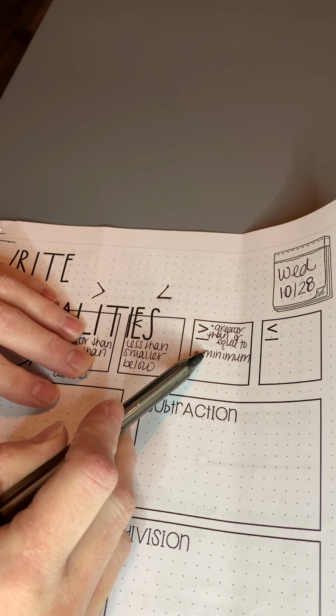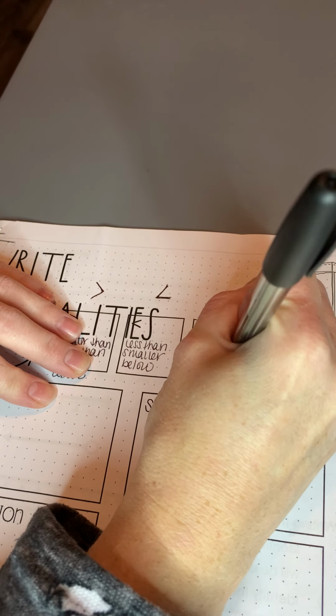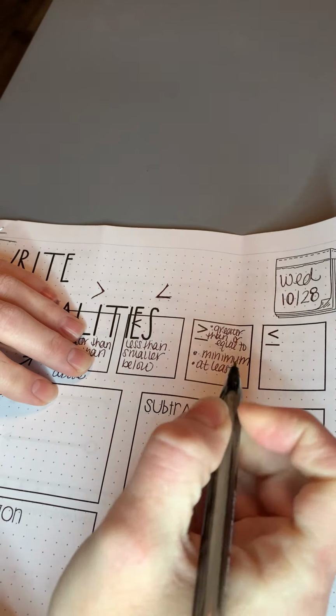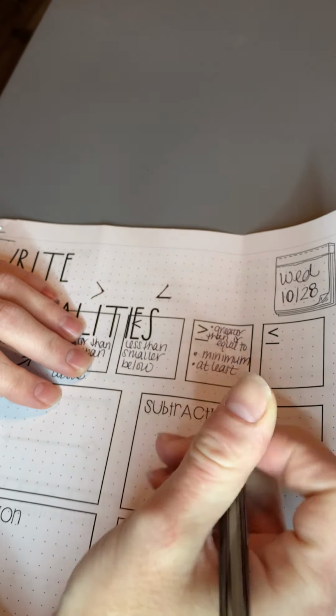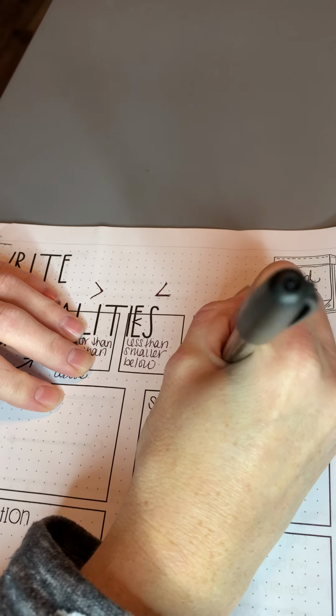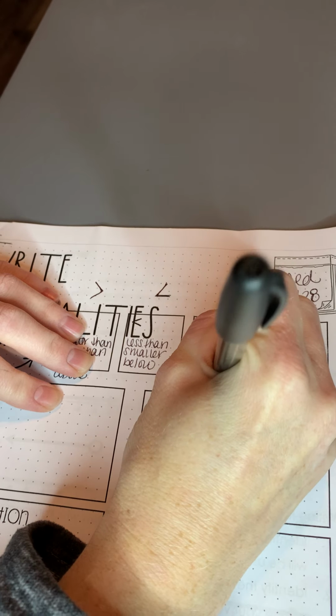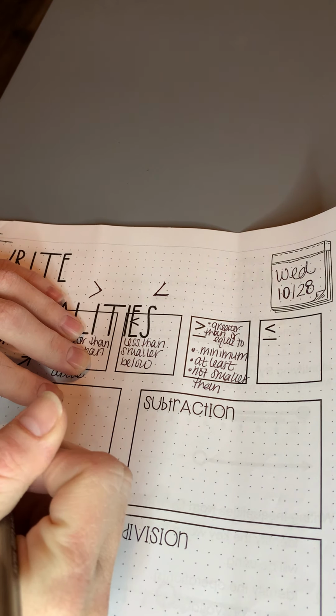It's not going to be any smaller than that number, so you want something bigger. At least, same thing. That's the smallest it would be, so you would want it to be bigger. Or not smaller than. So it could be that number, but you don't want it to be smaller than that number.